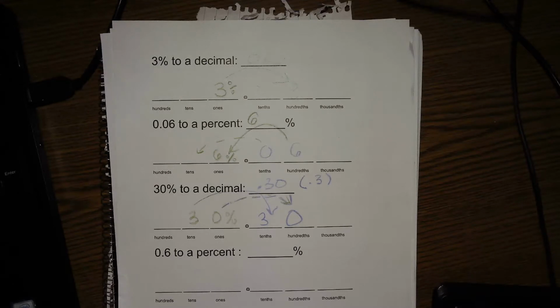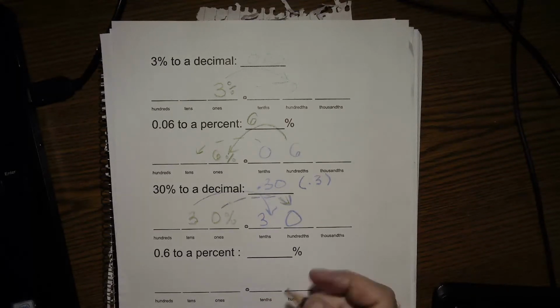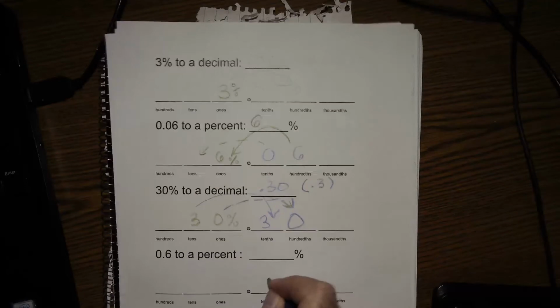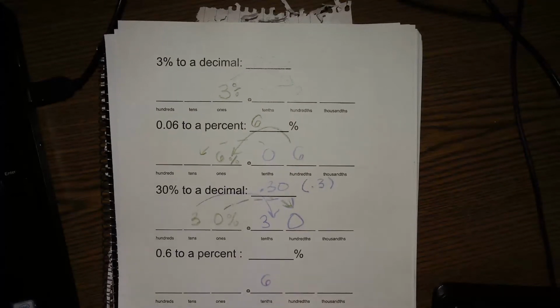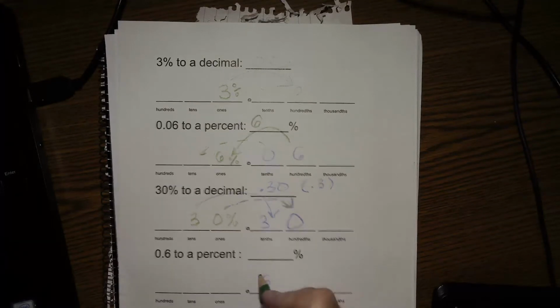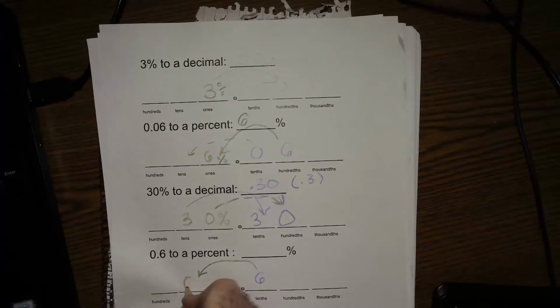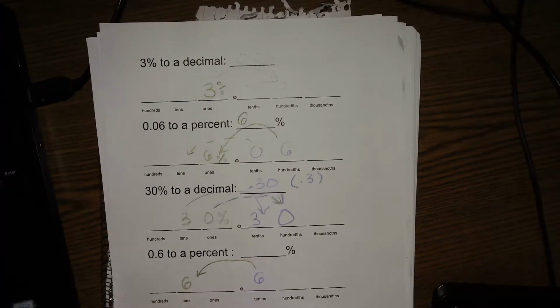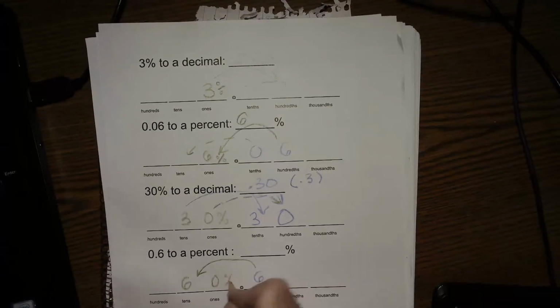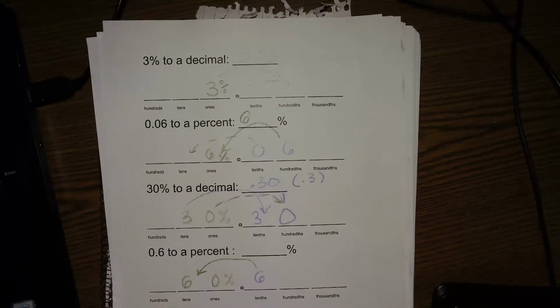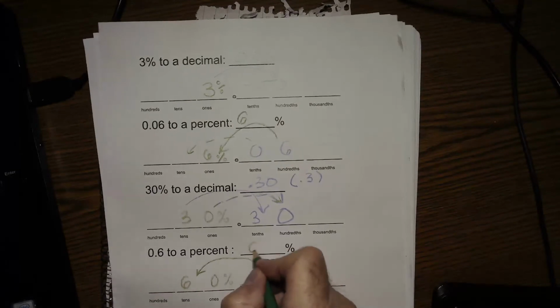Okay, I'm going to start out with 6/10. Okay, and I'm going to use my green arrow, and I'm going over 2 place values. I'll put the 6 right there. And then I have to put something here because there's a space there. And this is not 6%, this is 60%. Because a 0 has to go in place there. So this is 60%.